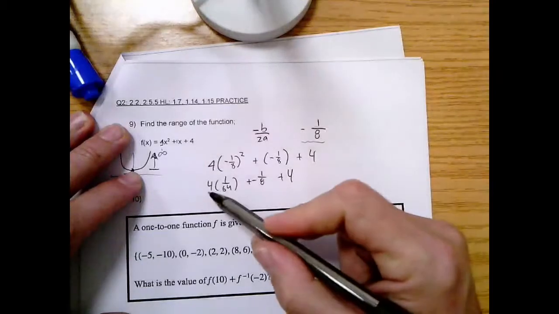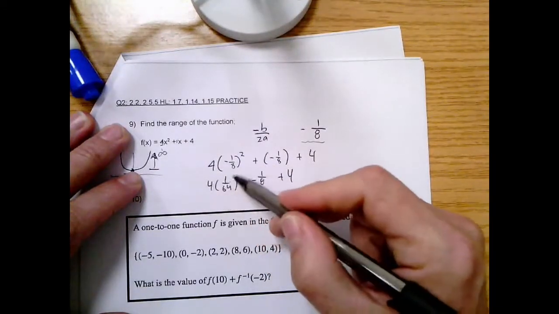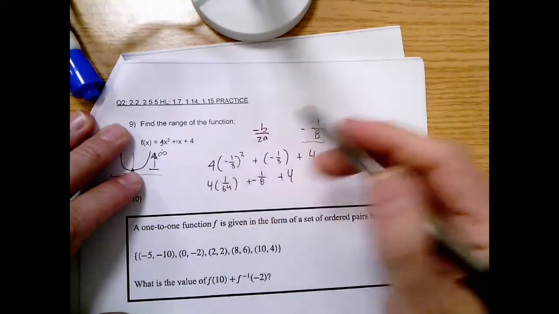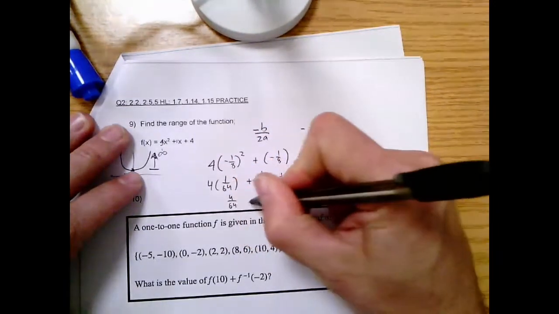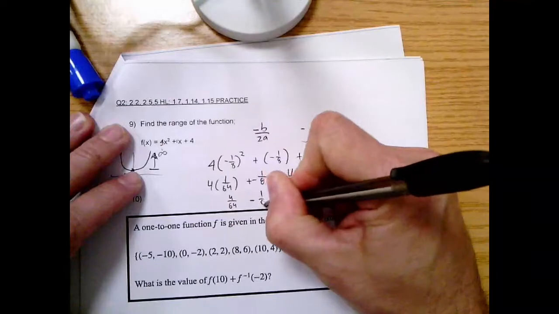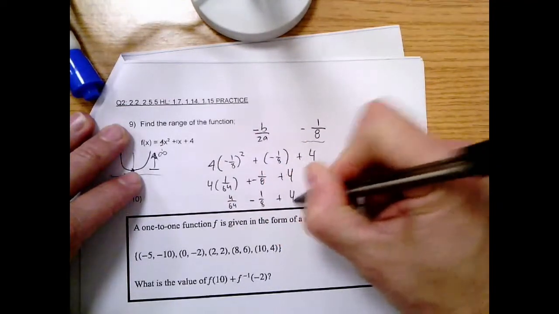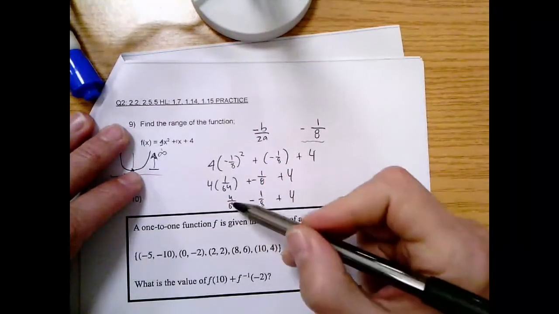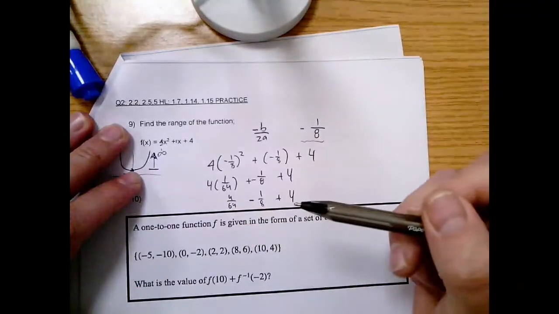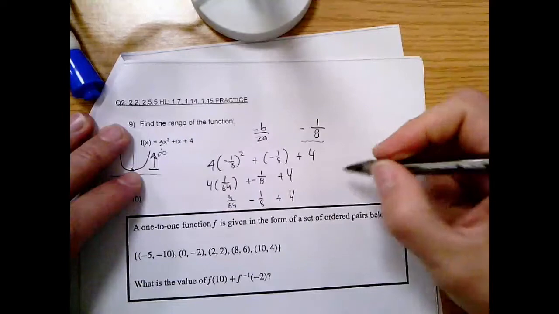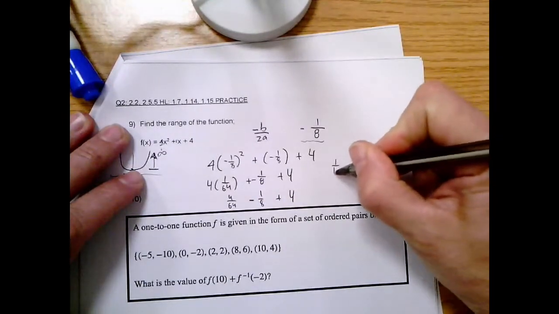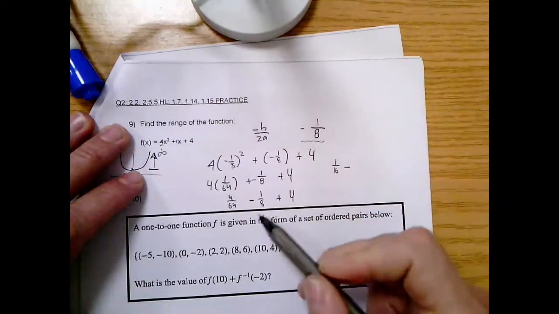If we multiply this in, you're going to get 4 over 64. Let me just do some good math for you. We do 4 over 64 minus 1/8 plus 4. This can clearly simplify down by dividing by 4, so that's going to be 1 over 16. So this, when simplified, is now 1 over 16 minus 1/8.